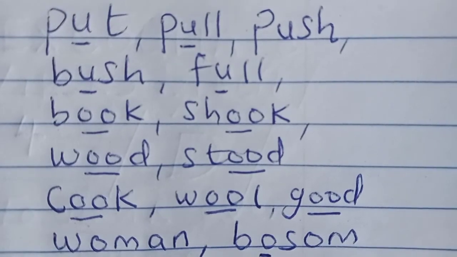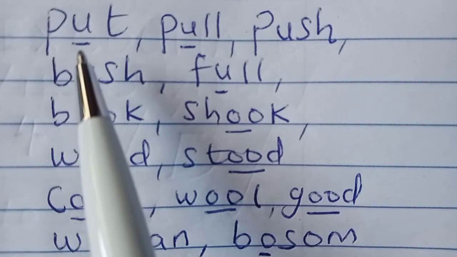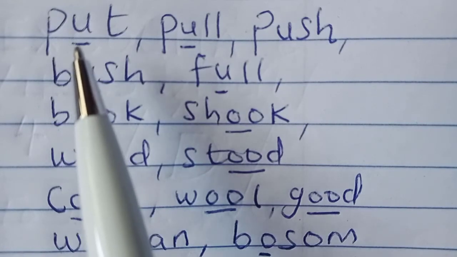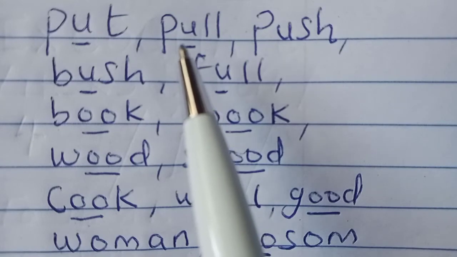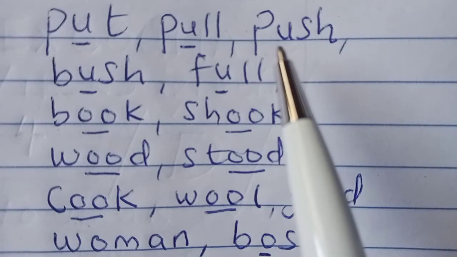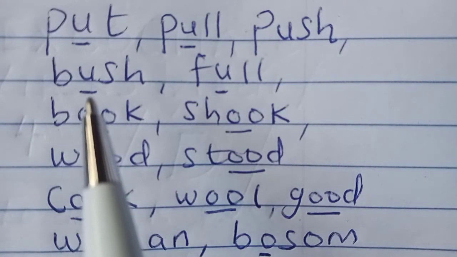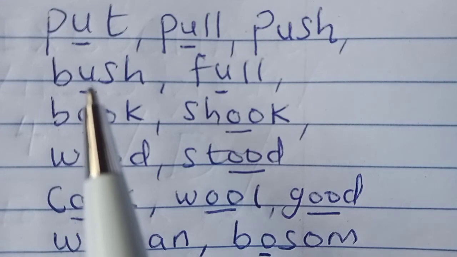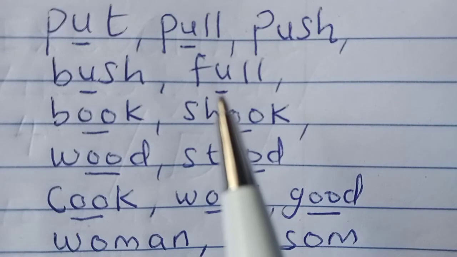For example, put in the middle position, put. Then you have pull right here, letter U. Then you have push, letter U. Then you have bush, letter U. Then you have full, letter U.